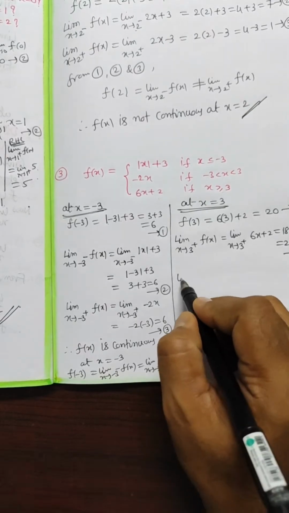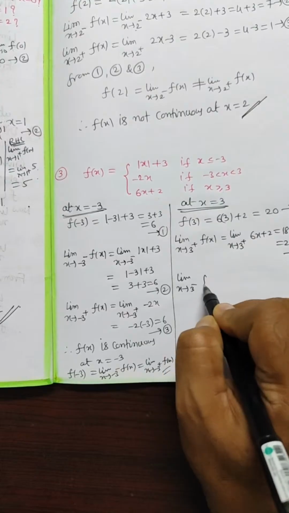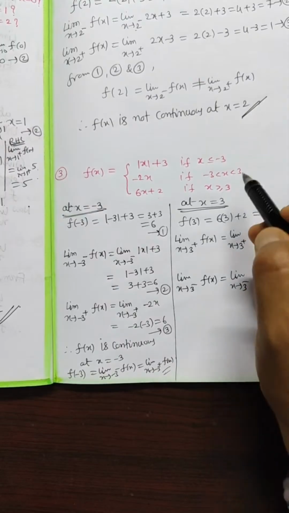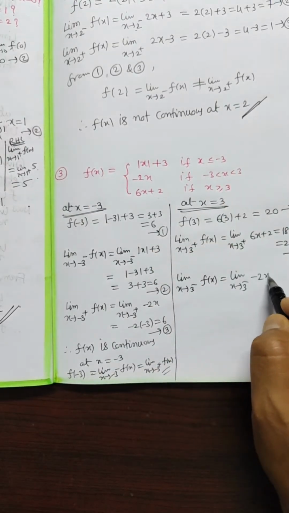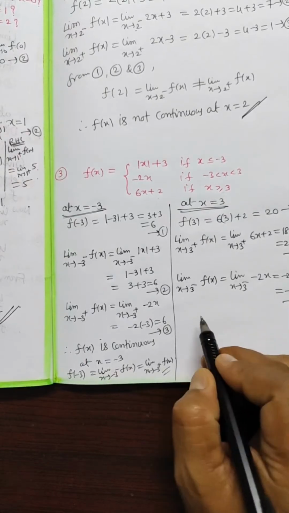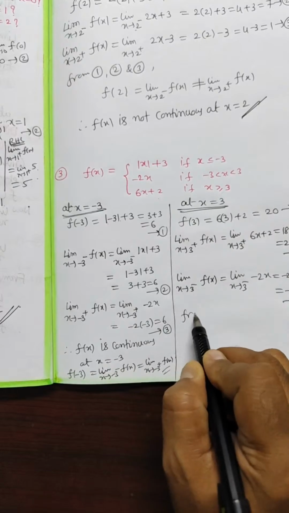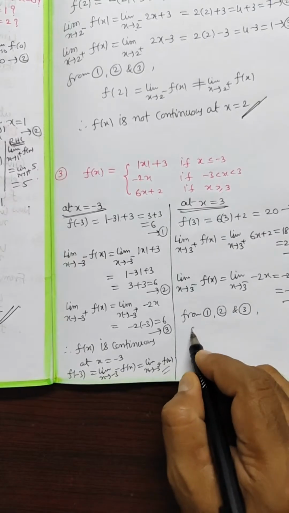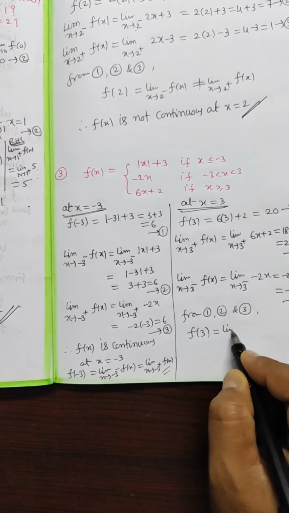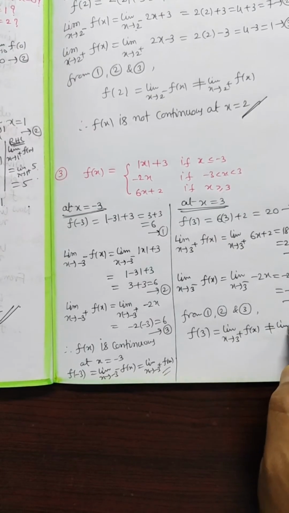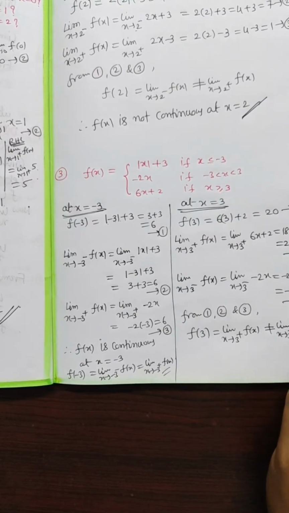Equation number 2. Limit as x tends to 3 minus of f of x, x is less than 3. This function you have to consider: minus 2x, which is equal to minus 2 into 3, that is equal to minus 6. Equation number 3. From 1, 2 and 3, f of 3 is equal to the limit as x tends to 3 plus of f of x, but not equal to the limit as x tends to 3 minus of f of x.